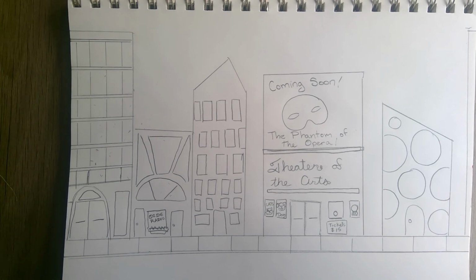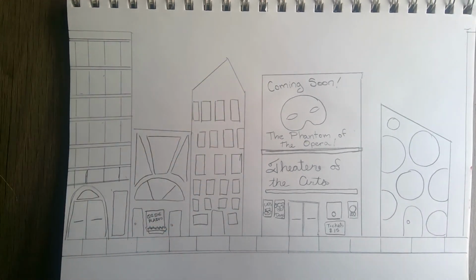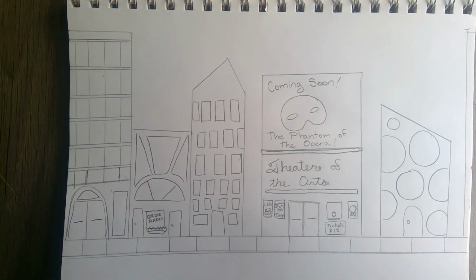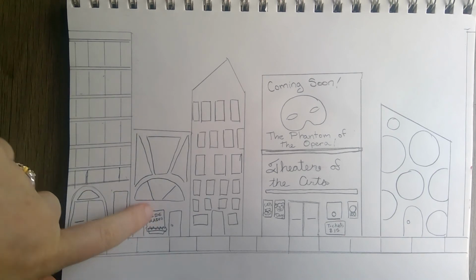All right, and here is my final drawing of my buildings. So when you're drawing buildings, you don't have to just draw doors and windows. You can add some extra things. For example, over here, like I said earlier, this reminded me of an old radio. So I made the name of the building Old Radio.